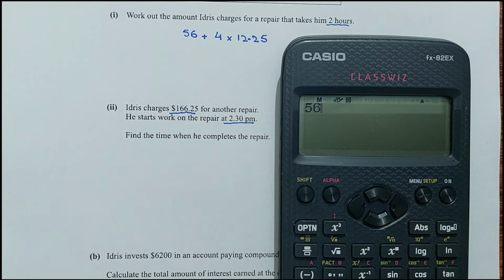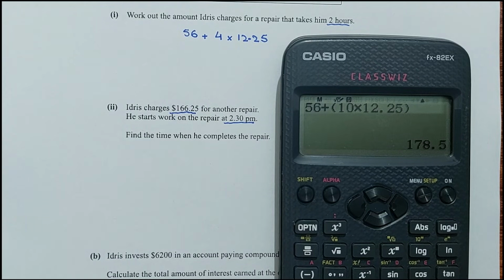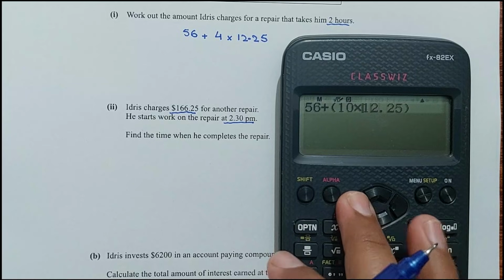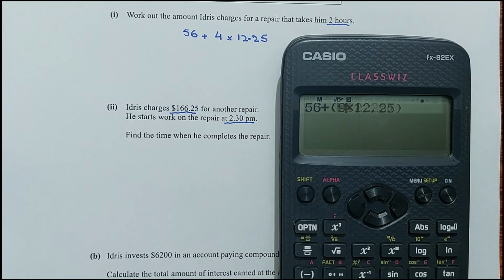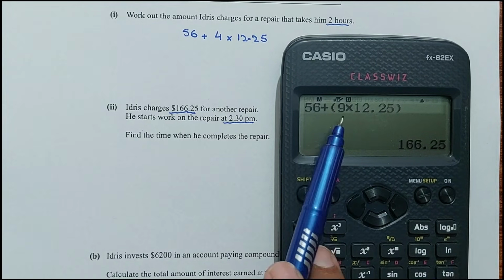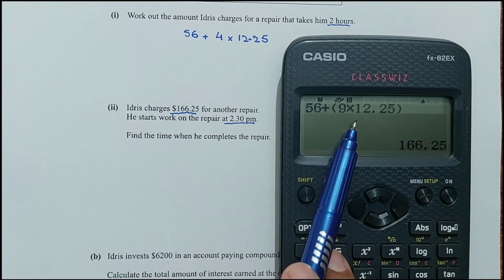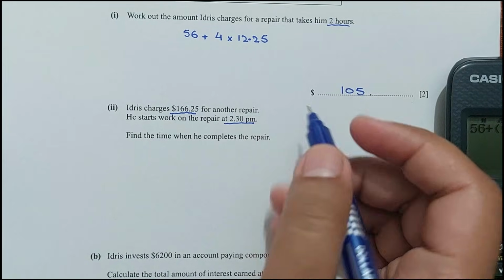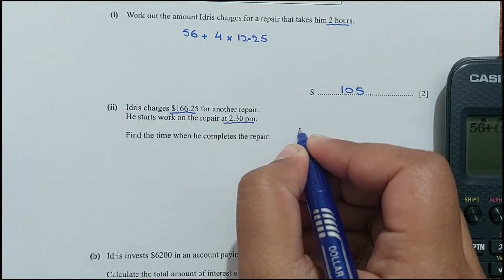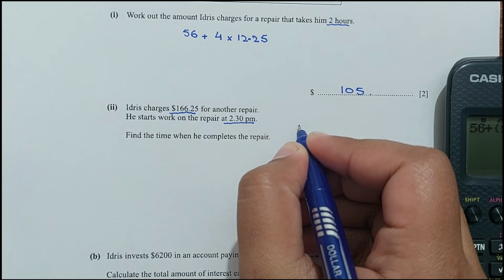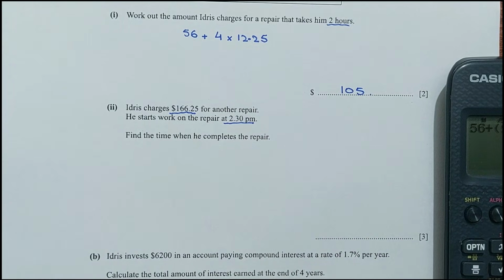So 56 plus, let's say, 10 times 12.25. Okay, this is more. Let's see, I'll add 9. That gives 166.25. So 9 means 4 plus 4 plus 1: 4 for the first hour, 4 for the second hour, meaning 3 hours and 15 minutes.